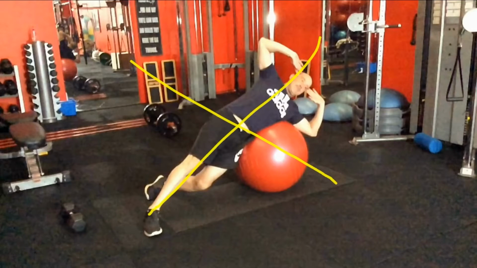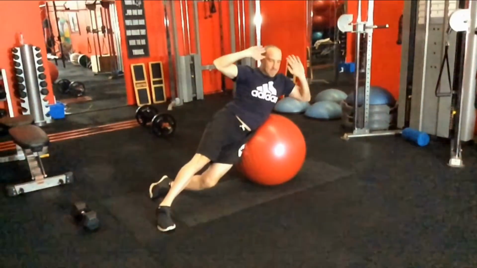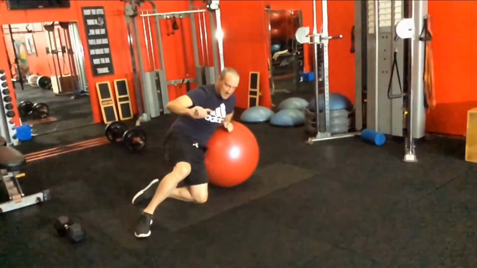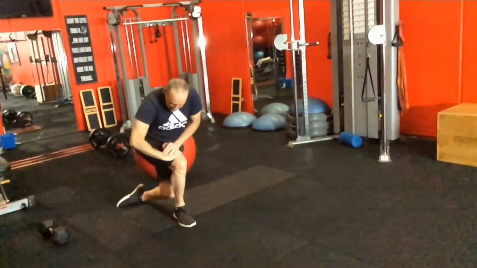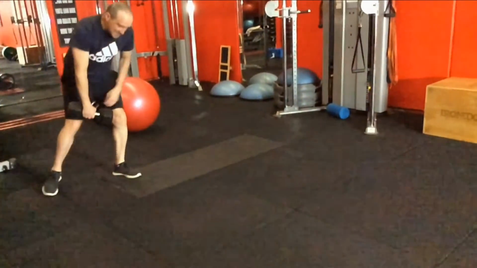I find, even though it does isolate the muscles very well, it is very counterproductive of what these muscles are really trying to do. They're actually not trying to provide the movement. They're actually trying to resist the movement.